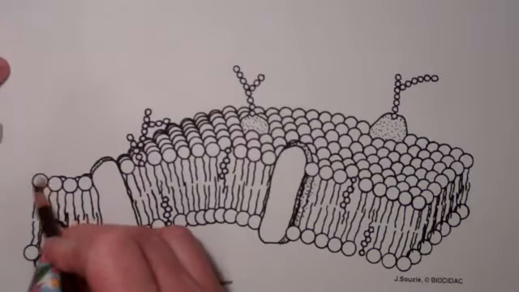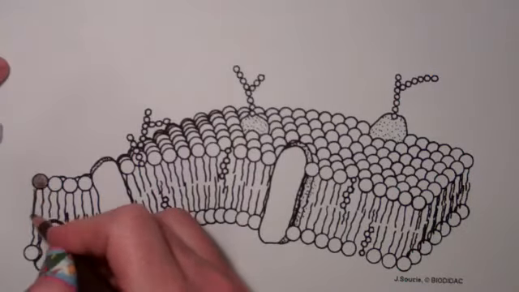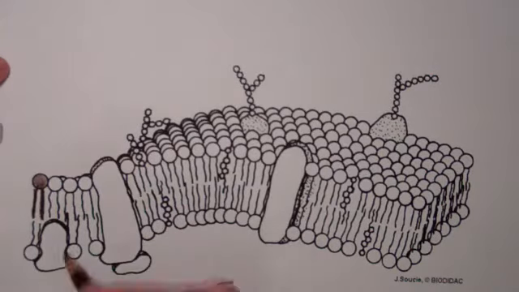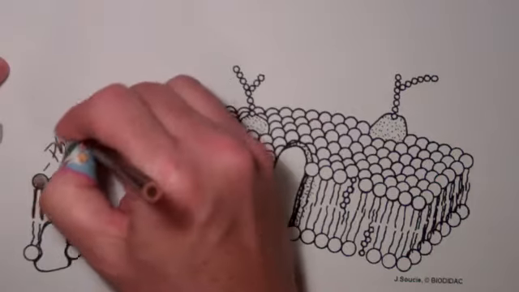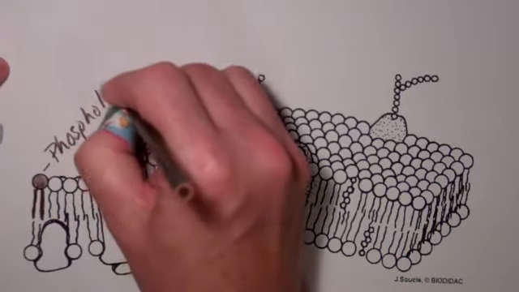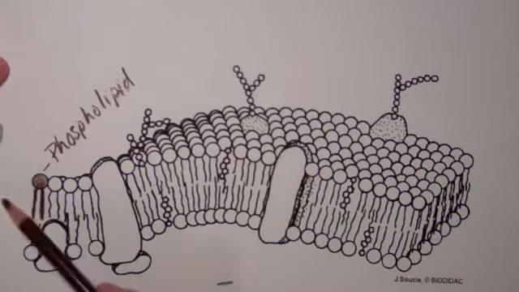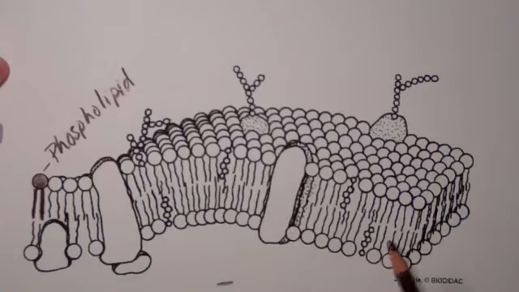The first thing we want to talk about is this little ball structure that has these two little leg pieces, these two little tail pieces sticking on it. This is called a phospholipid. Now, if you notice, there's lots of these all in the membrane. We've got basically a layer that runs this way across the top and a layer that runs this way across the bottom. Let's get a little bigger picture of the phospholipid so we can see what it looks like.